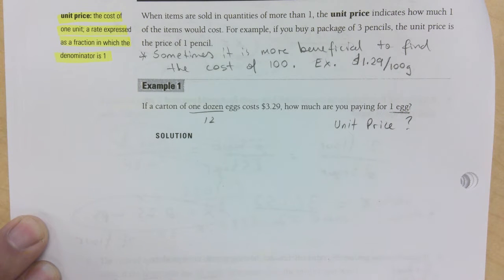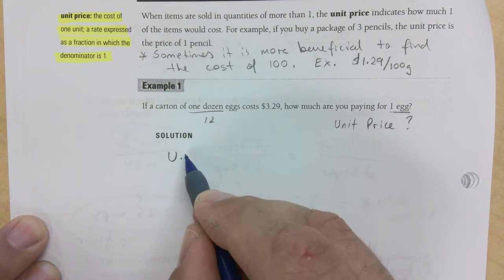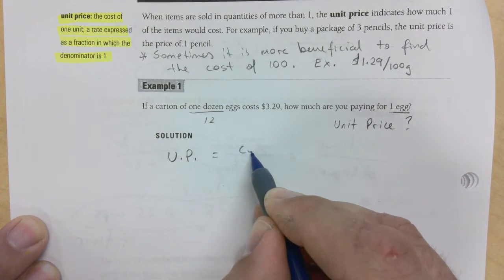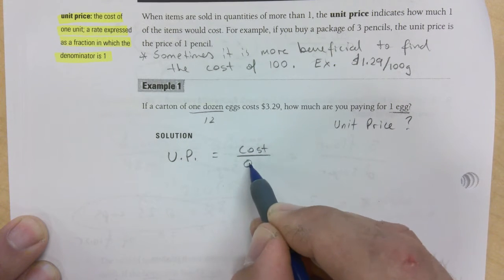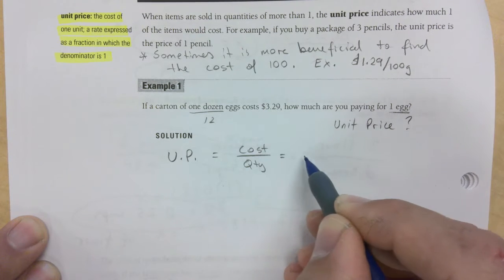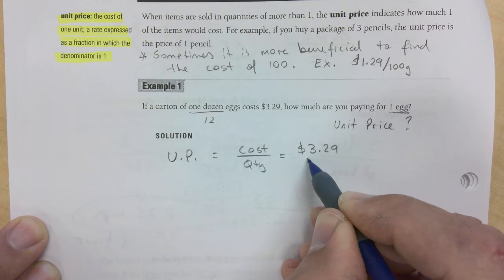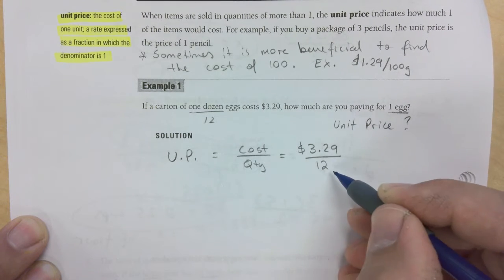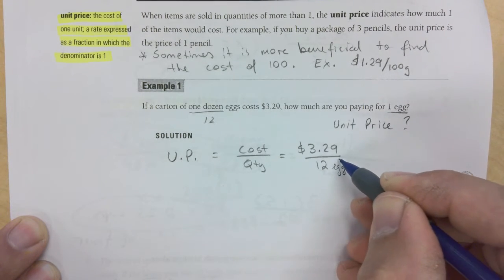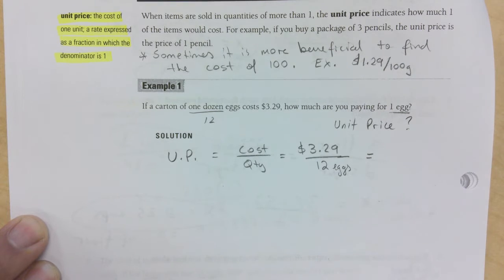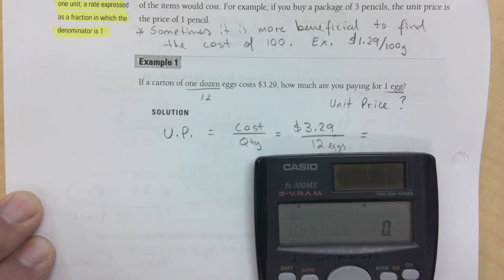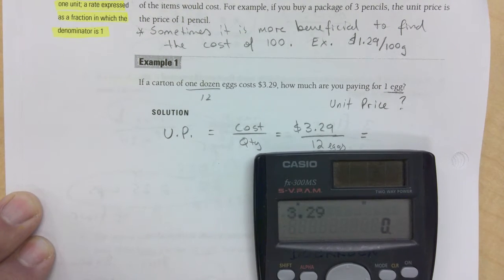It's another way of saying that. So we know that unit price is cost divided by quantity, which is $3.29, that's how much this costs for 12 eggs. And you just take $3.29 and divide it by 12.